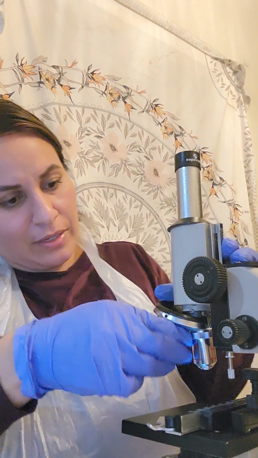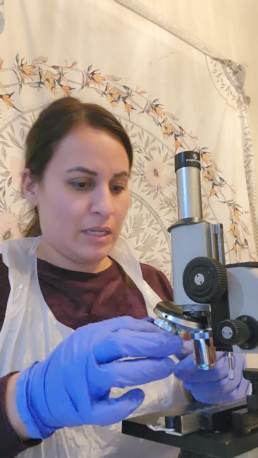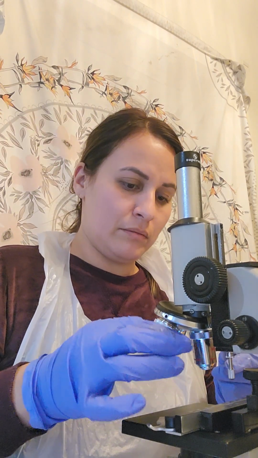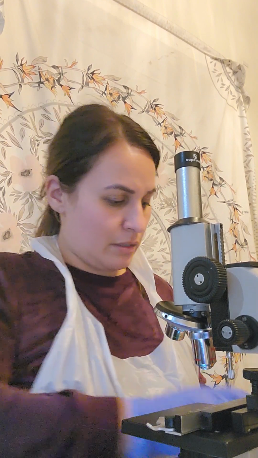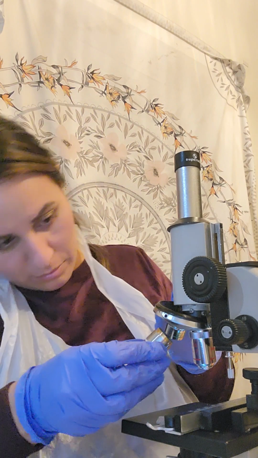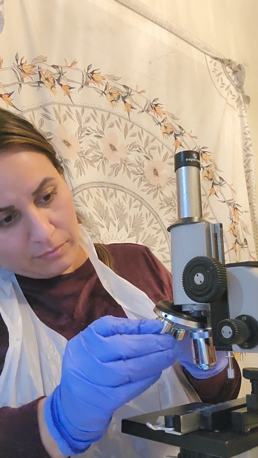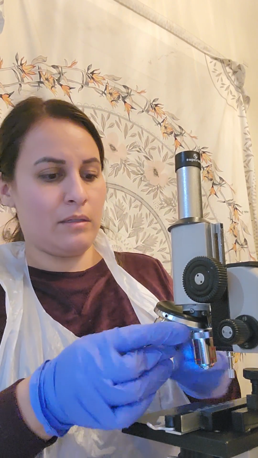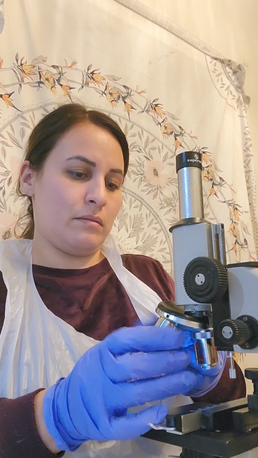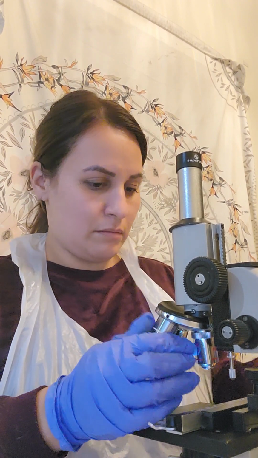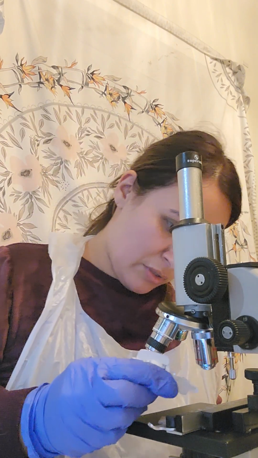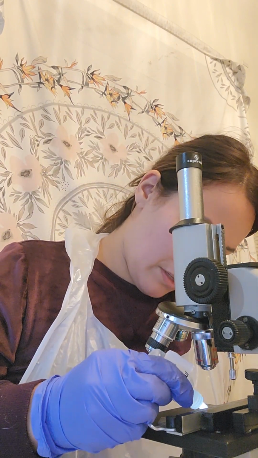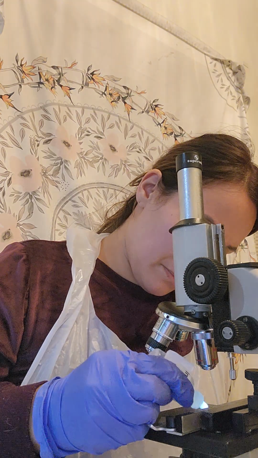Well, I think I did that too hard, so I'm just going to take the medium powered out for time's sake here and replace that with this. Adding a little immersion oil onto the slide. Okay.